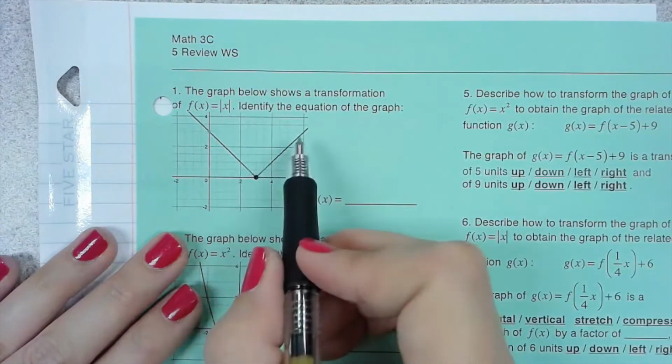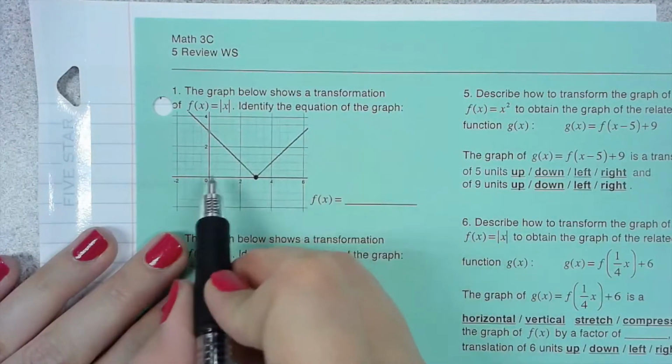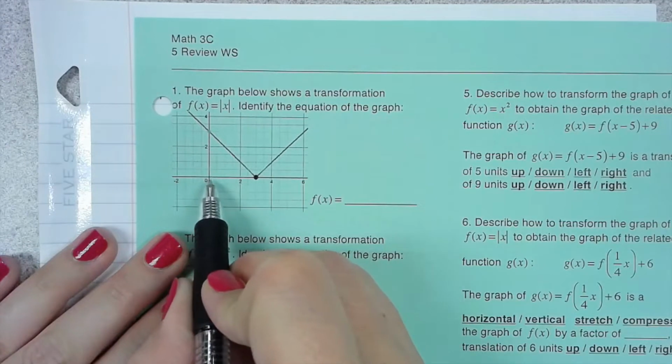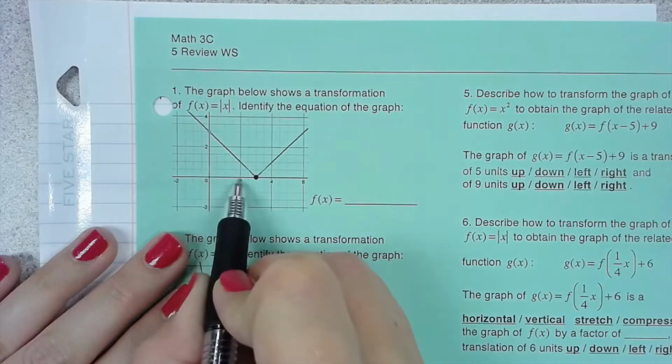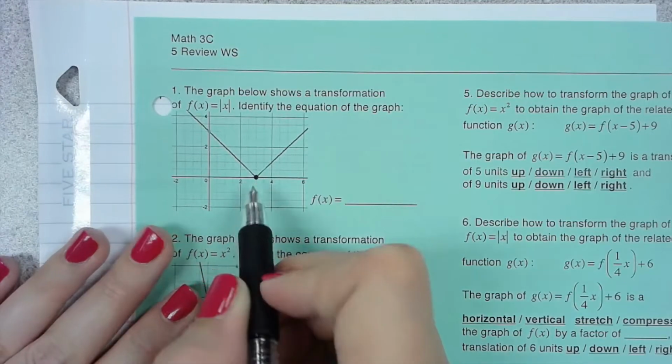So for this one, it wants me to identify the new equation of the graph. So here's f of x. It didn't start in the middle, it moved over to the right. This is from 0 to 2, and then it's halfway between 2 and 4, so that's how you know that it moved 3 to the right.